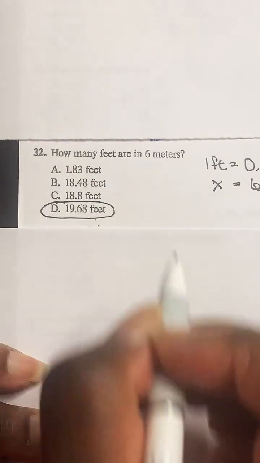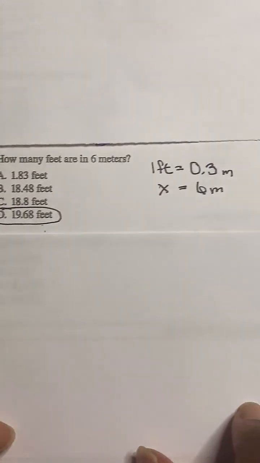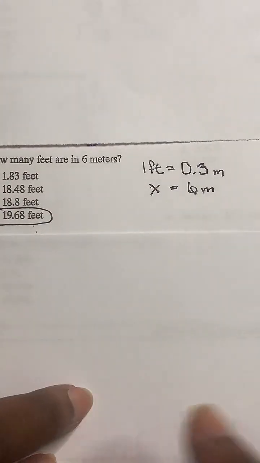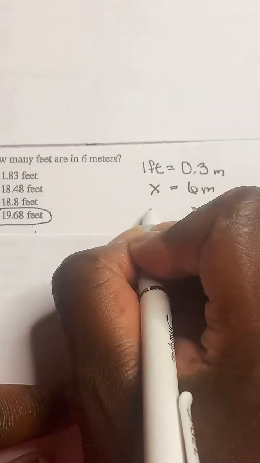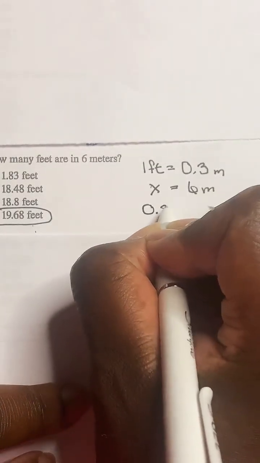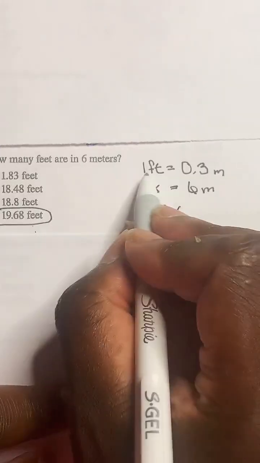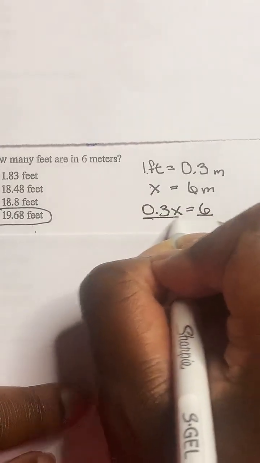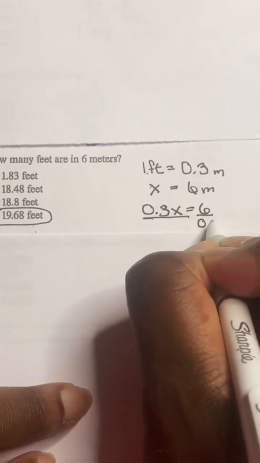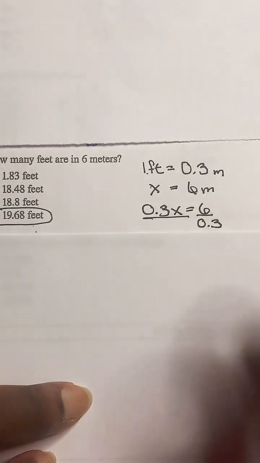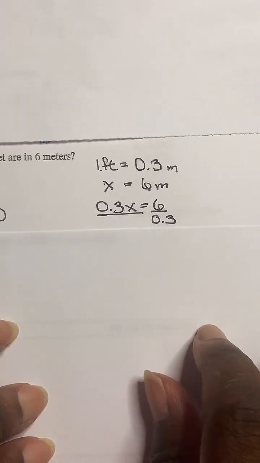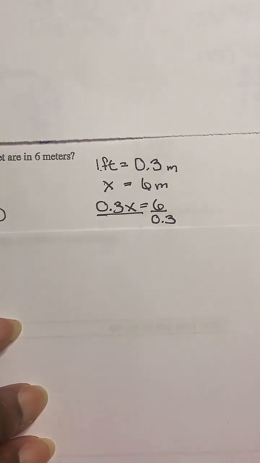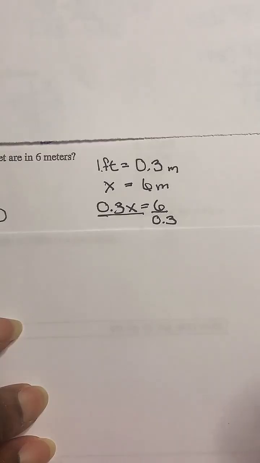So if you're not too certain with the exact, some people like to cross multiply. So I got my 0.3x, and then 1 times 6 will give me my 6. And if I wanted to, I can divide both sides by 0.3. And again, if you are going to be doing long division with the HESI, you can use a calculator. You can use a scientific calculator.